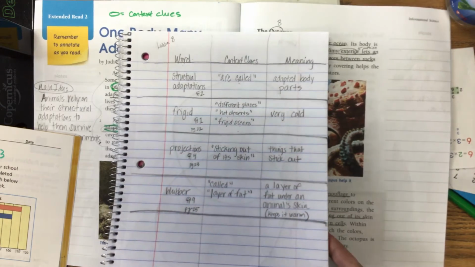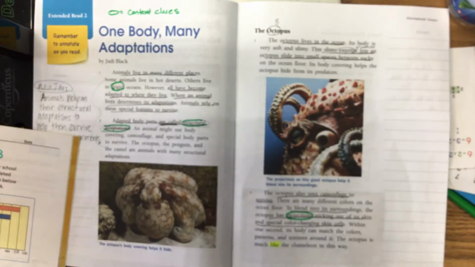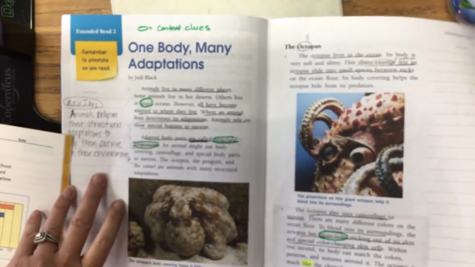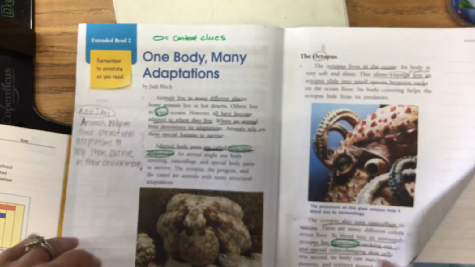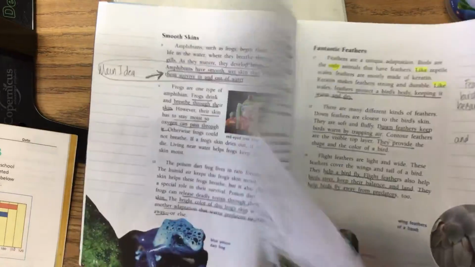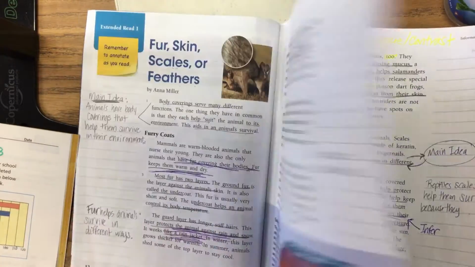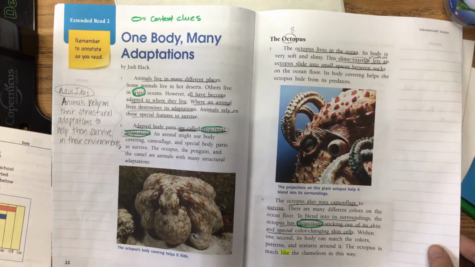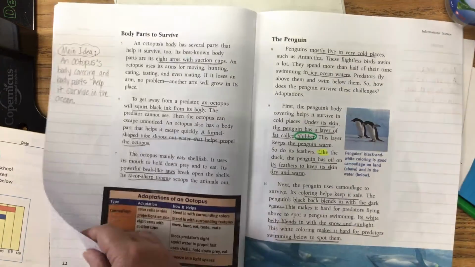and that's where we worked on our context clues today. We also compared and contrasted the two texts that we've been reading, one from last week and the one from this week. This week was many body parts and adaptations, and last week's was fur, skin, scales, and feathers. I'll give you a quick look at what the student's book should look like now that we are finishing up this story.